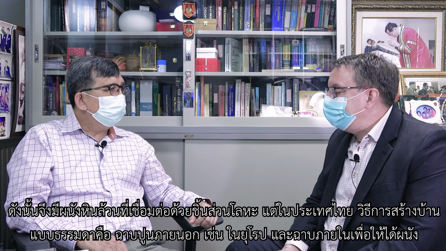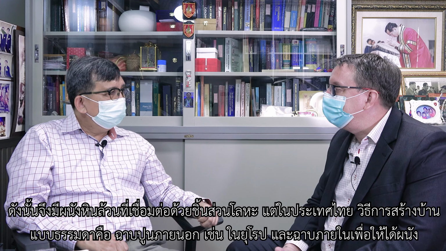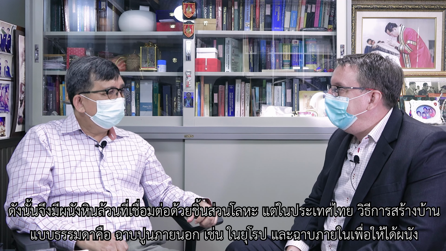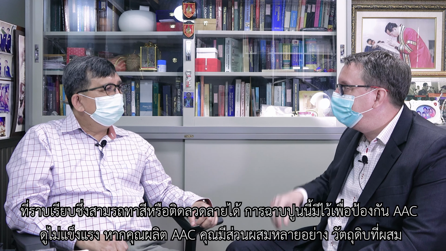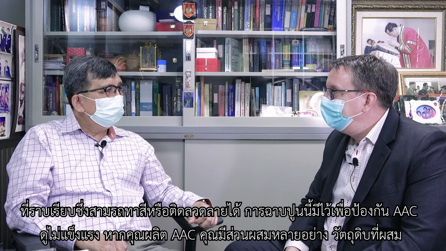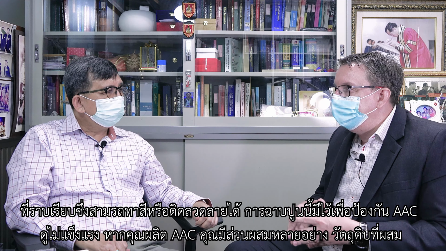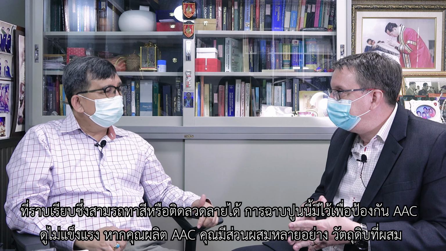But here in Thailand, the normal way of making the house is to make a plaster on the outside, the same like in Europe, and also in the inside to have a smooth wall which you can paint or put a tapestry on. This plastering is there to protect it. AAC looks very weak.